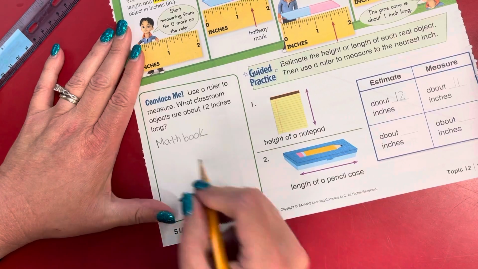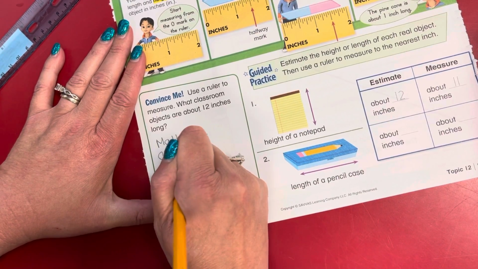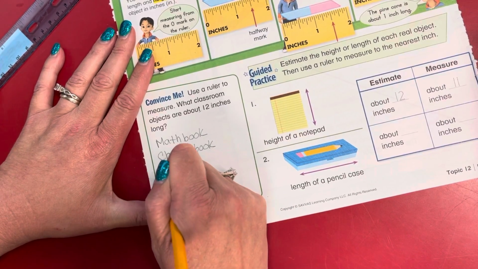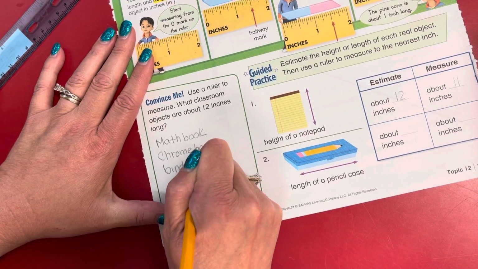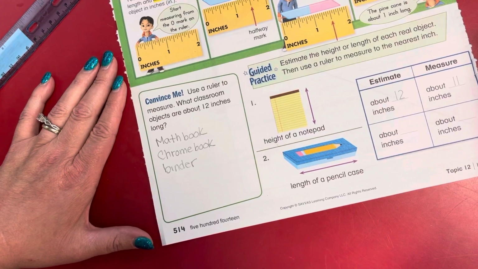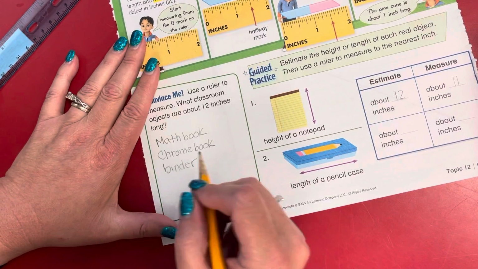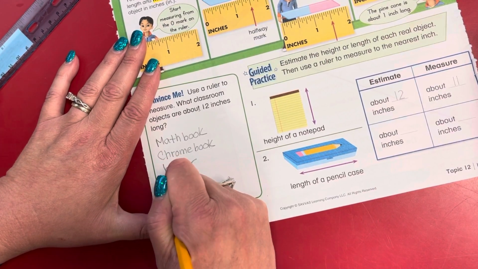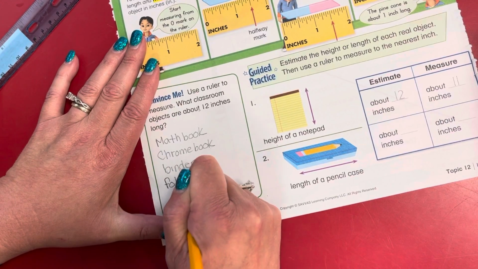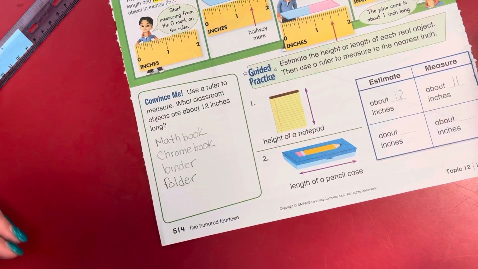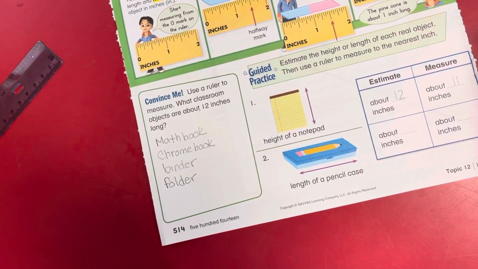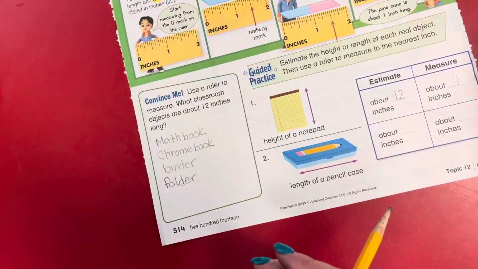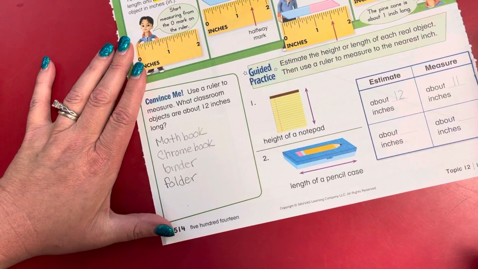Another thing that is about 12 inches long is our Chromebook. We might have a binder at home. Another thing that could be 12 inches long is maybe a notebook folder to keep your paper in. But those are some things that you might be able to find. If you have a ruler at home like this, maybe you'll be able to go around the house and find some things that are about 12 inches long, and you can write down a few things that are 12 inches long.